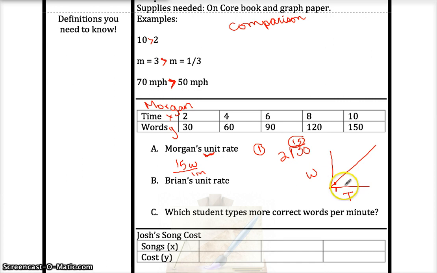For this one, you can see that it's 20. So this point right here represents 20, and this signifies that he types 20 words in 1 minute because it hits right here at 20. So you can write 20 words for 1 minute.